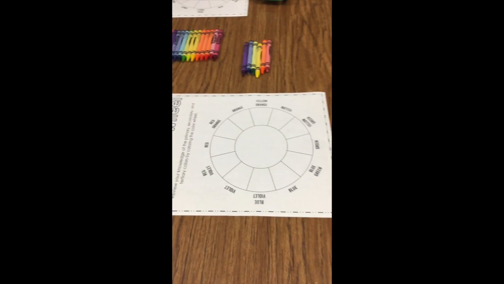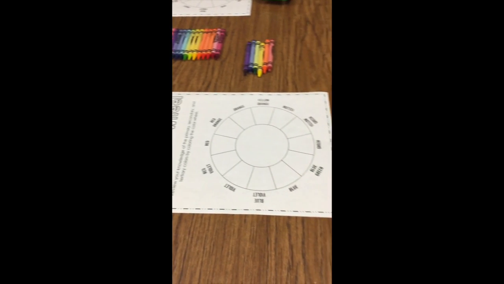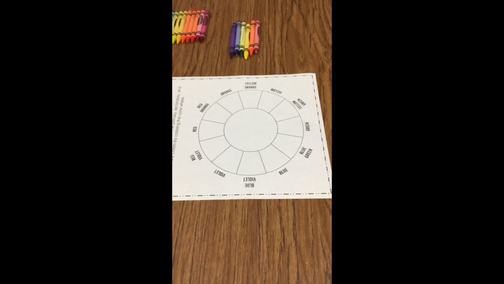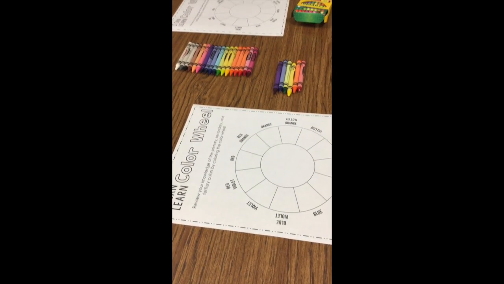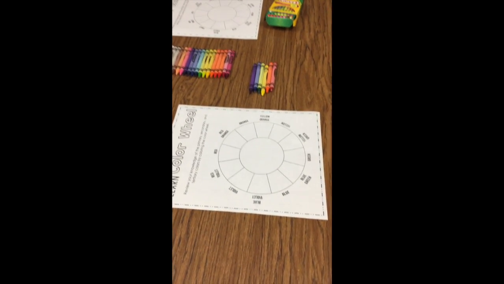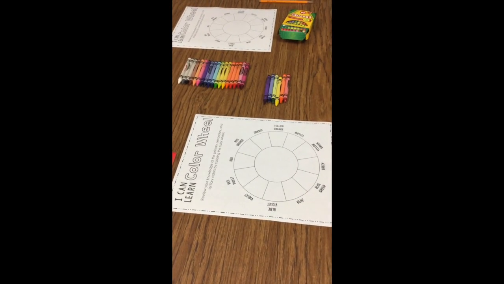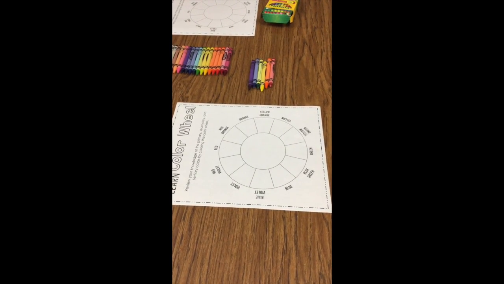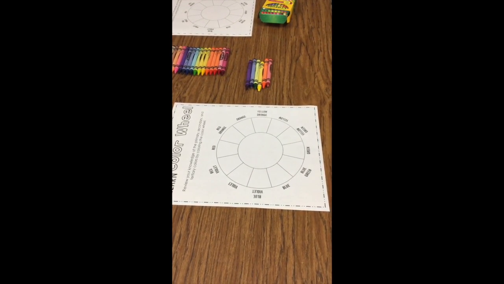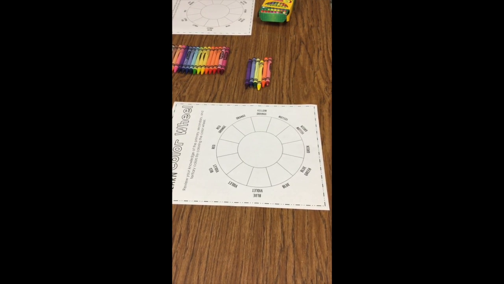All right guys, so over here on the table, I have our color wheel page, and then I have all of the crayons set up over there. Now I'm going to do one in crayons for you guys, and I'm going to do one in color pencil for you all too. So you can see the difference between both, and whatever you have at home to use is good with me, or the computer.